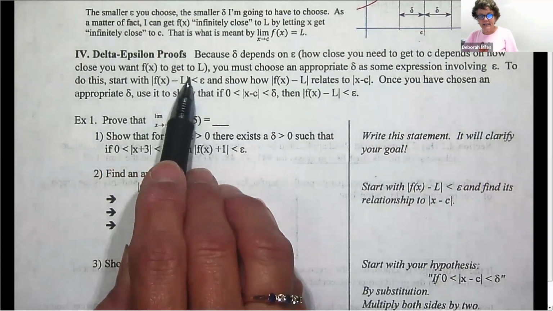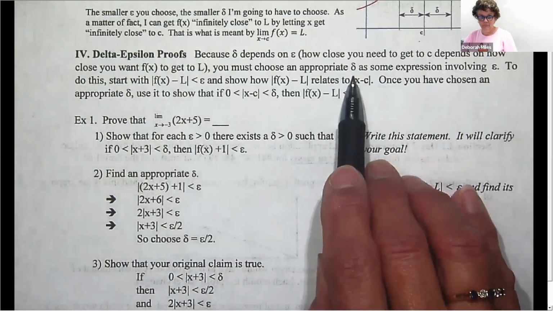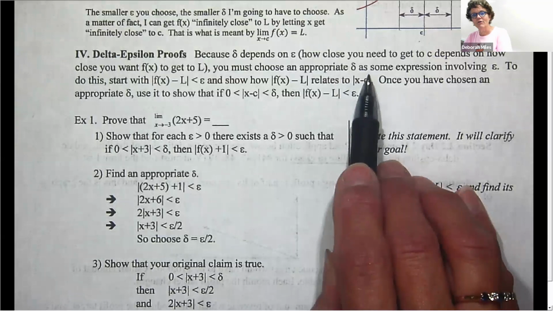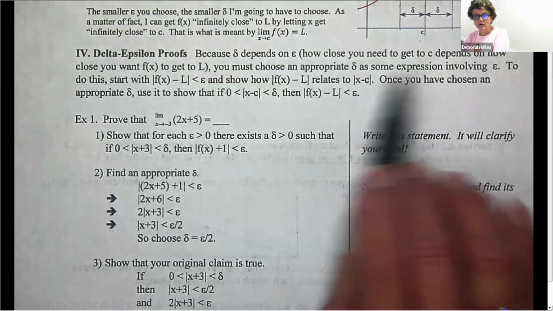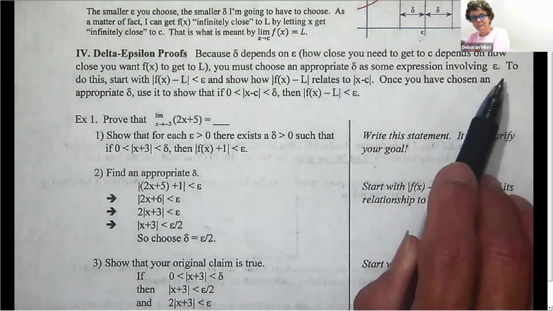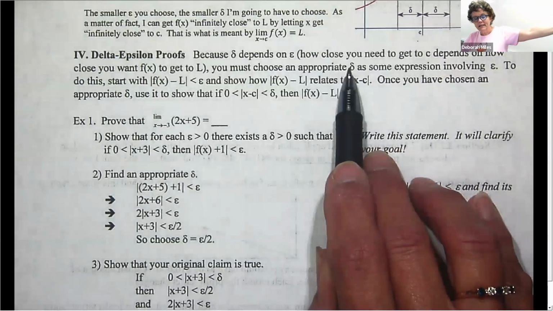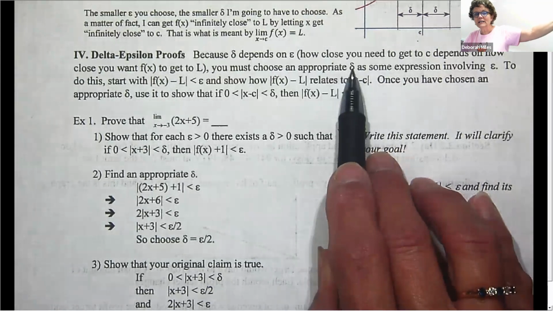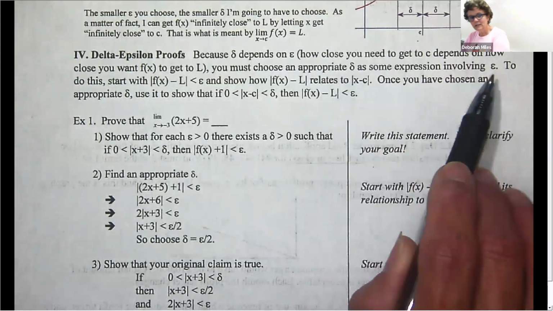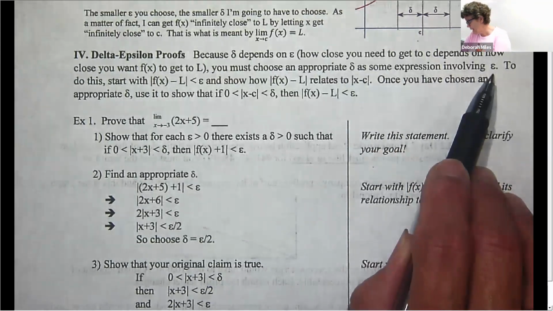The first step in doing one of these proofs is choosing your delta as some expression involving epsilon. Your delta is always going to depend on epsilon, which, comparing to the application I gave you, the amount your gun can wiggle always depends on how close your bullet has to be to the bullseye.